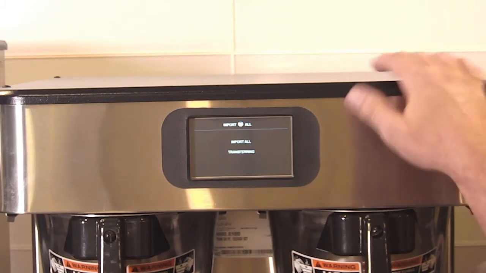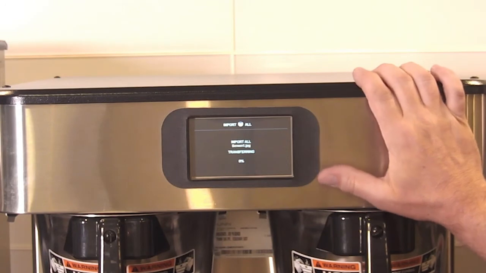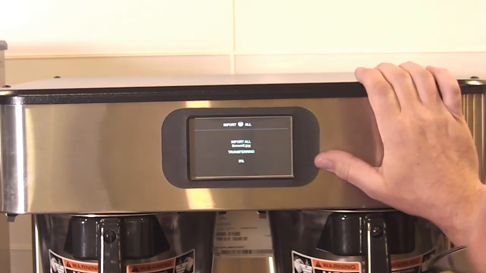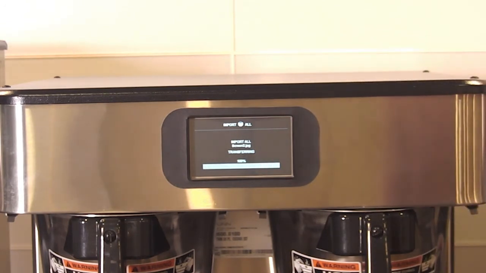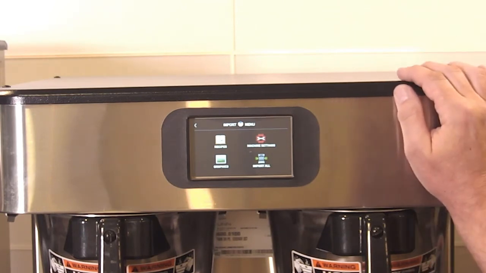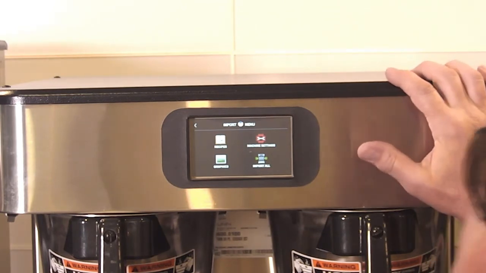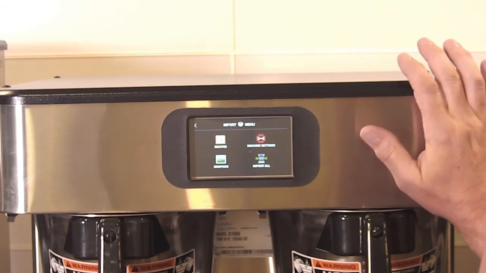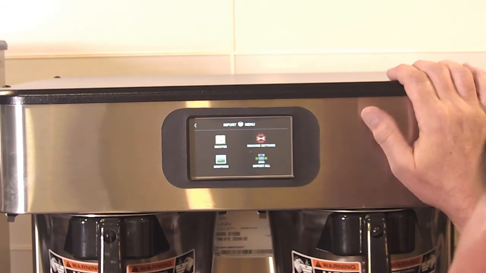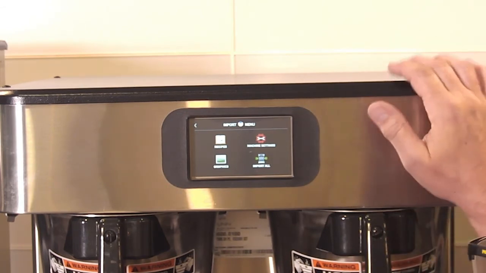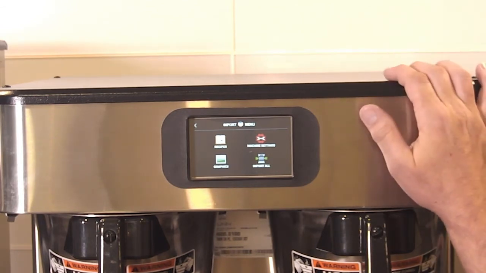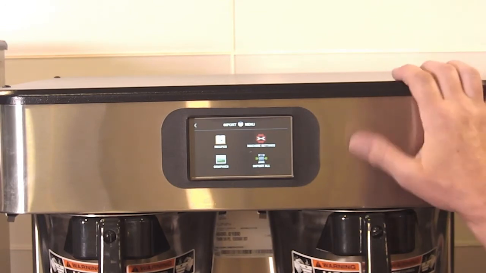So even though I took all the programming off of this machine and put it right back onto the same machine, you could have just as easily taken the programming off of this machine and put it onto another machine of the same model. We do have variations of the Infusion Platinum series, so you can only copy and move programming from like machines. So for example, this is an ICB twin. You couldn't take that programming off of this machine and put it onto an ICB single. It won't follow. We are working on software that'll let you do that in the future, but currently it's not available.